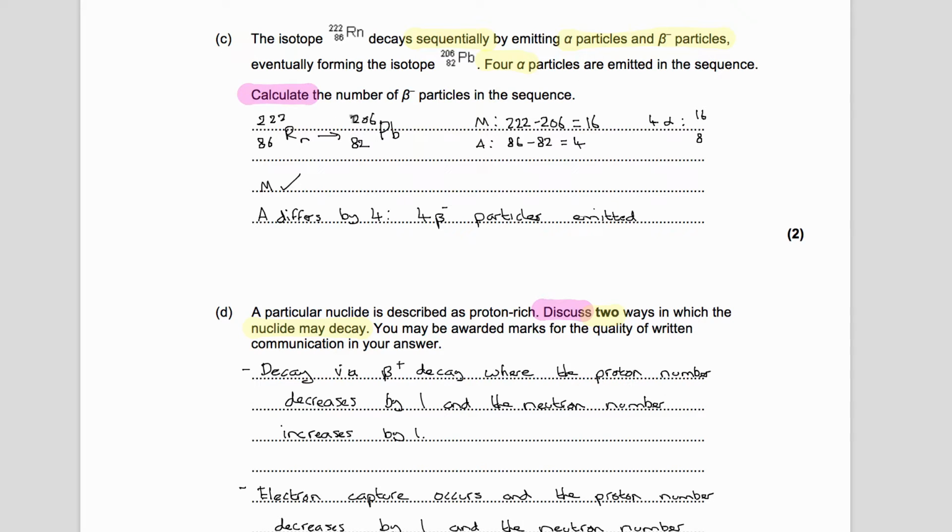So what we're going to do is look at how these numbers change. Well, the top number went from 222 to 206. So that changed by 16 when we think about going from radon to lead. 86 went to 82, so that changed by 4. If just 4 alpha particles were given out, then the top number would change by 16, but the bottom number would change by 8. So 4 alpha particles is fine for the top number, but not for the bottom one.